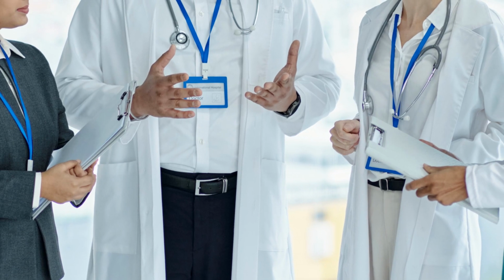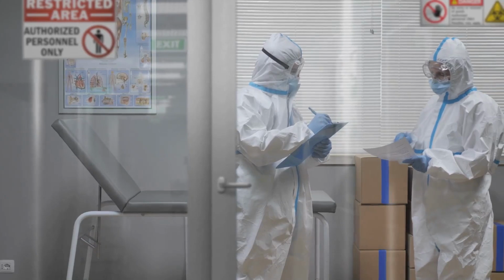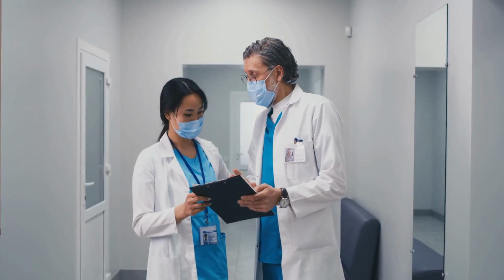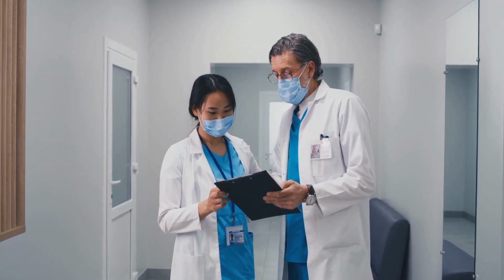Foster a culture of safety. Encourage open communication regarding safety concerns and recognize employees who contribute to a safer work environment. Leadership should lead by example, demonstrating a commitment to health and safety in all actions and decisions.